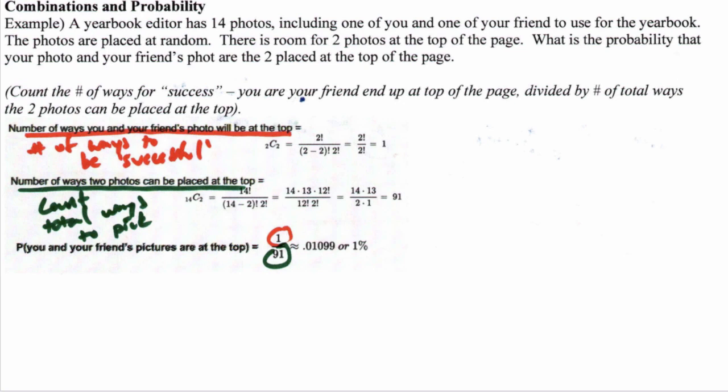A few more. Now, probability. You have to calculate 2 things. You have to calculate the number of ways to be successful on the top, and then you have to count the total number of ways on the bottom in the denominator. That's probability: the number of successful outcomes over the total number of outcomes. So let's say the yearbook has 14 photos, and they're going to pick 2 of them. What's the probability you and your friend end up at the top? This is a little bit ambiguous about whether order matters, but I'm going to assume that order doesn't matter.